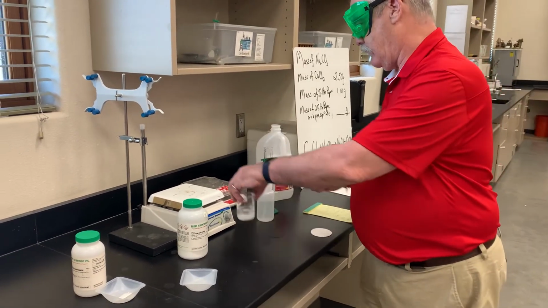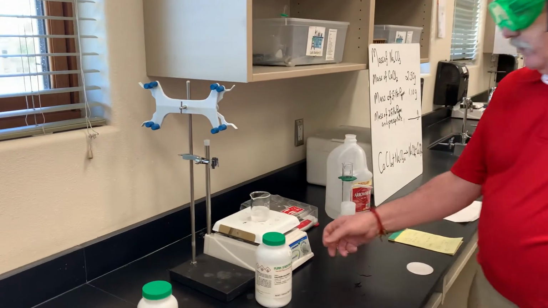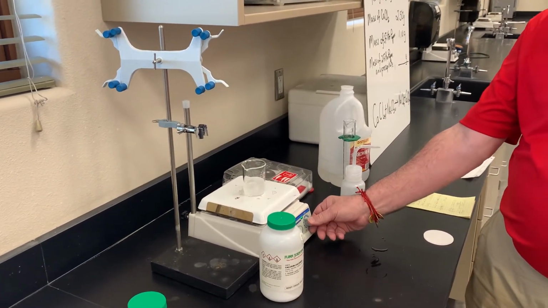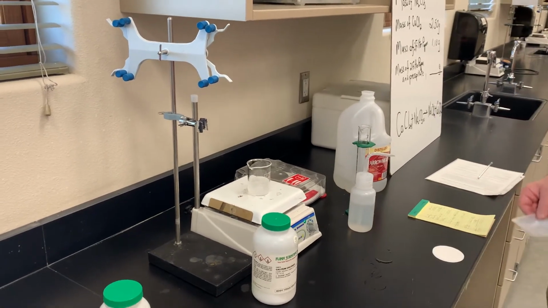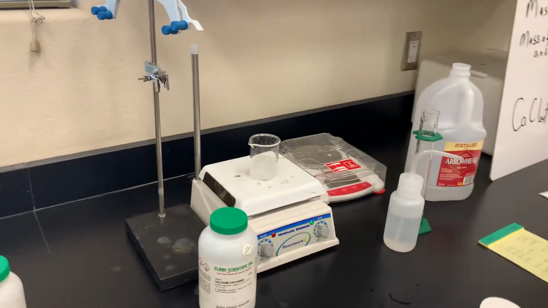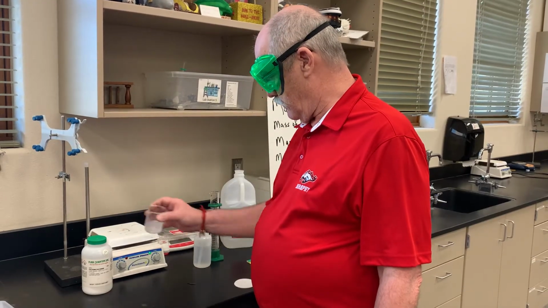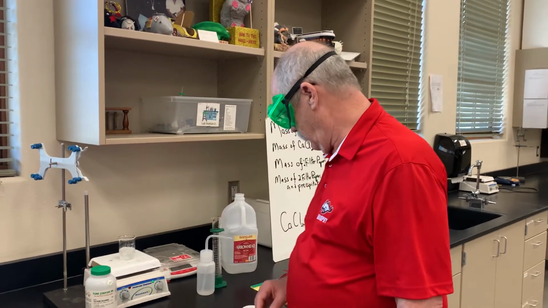And then we're going to put this on the stirrer and let the stirrer do the work. And turning, we got a little magnetic stirrer in there. It's going to stir that up until everything gets dissolved. Almost. Just a few seconds maybe.